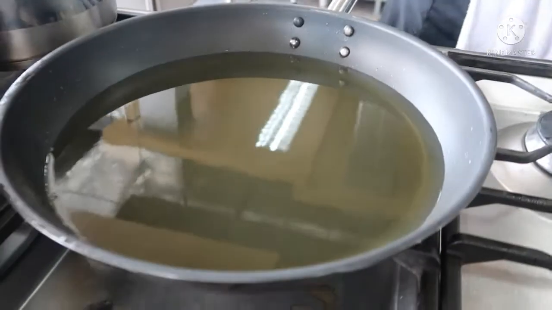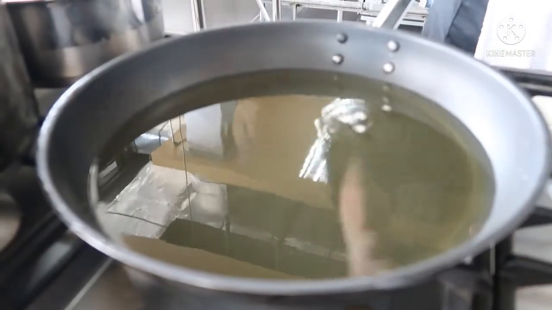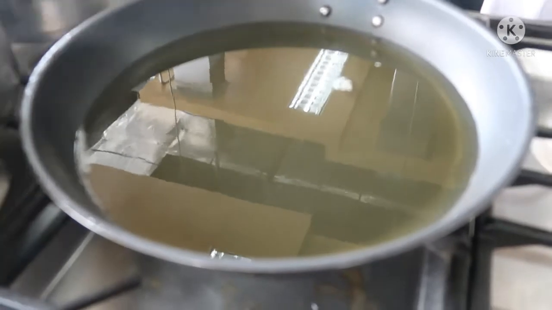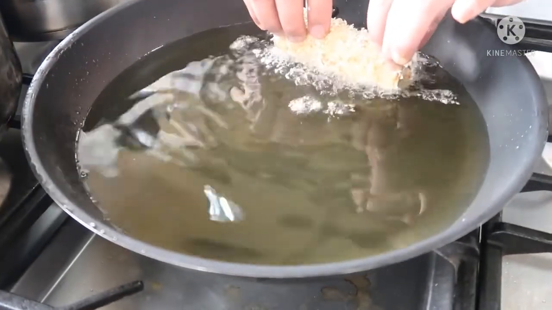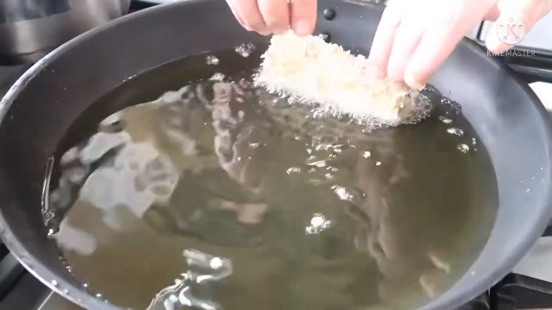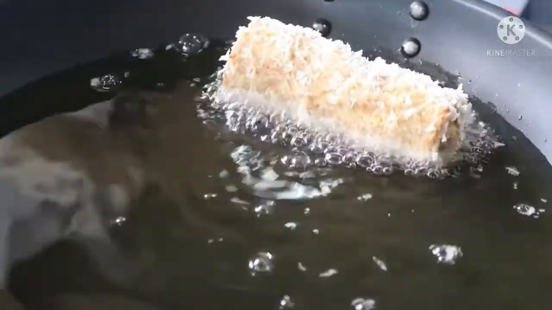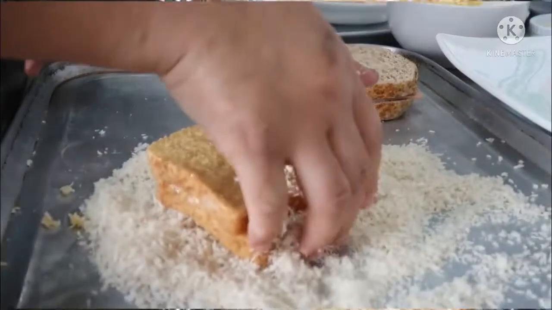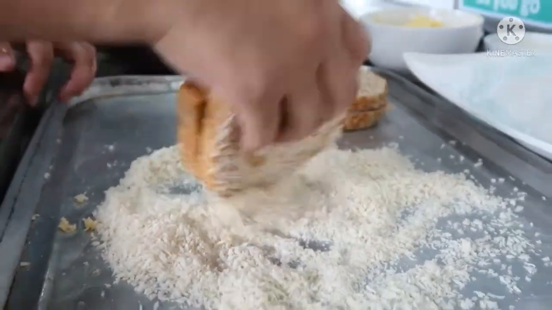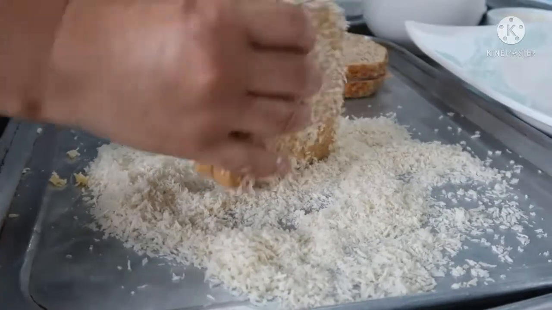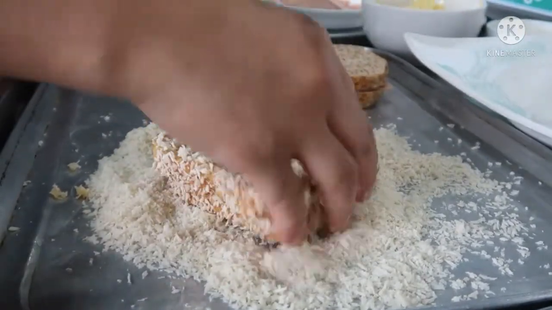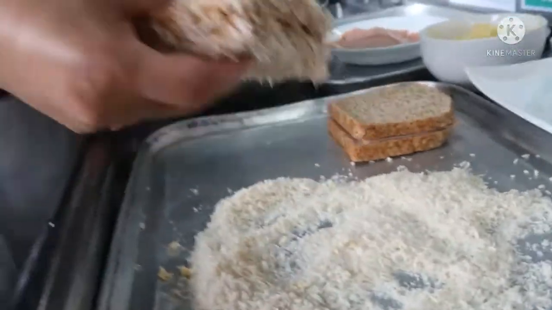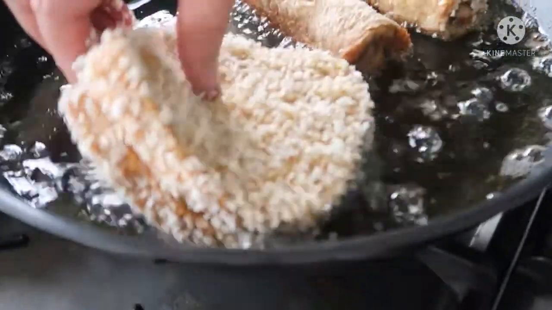And how will you check if your oil is ready? Place a small amount of breadcrumbs, and then of course it will drizzle, and that's it. Your right hand and your left hand are for the wet and the dry. Okay, coat it with breadcrumbs, then directly place it before you deep fry the bread.